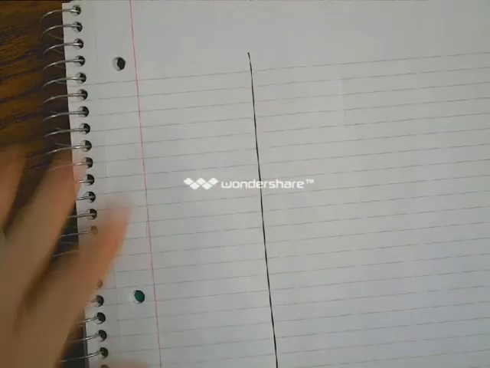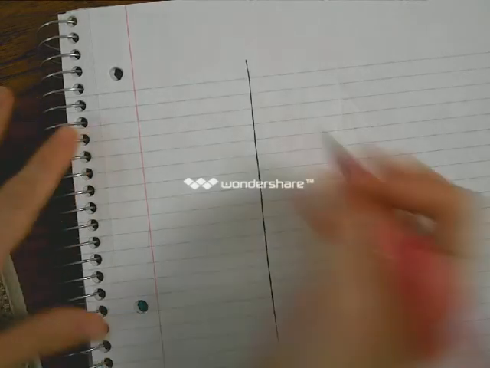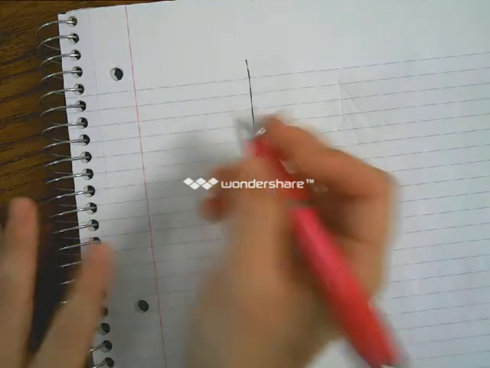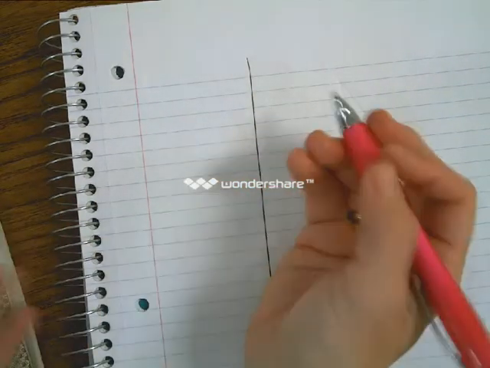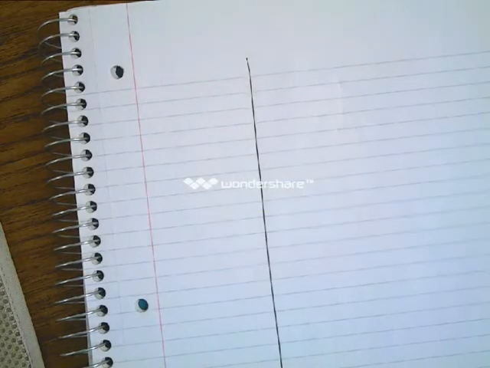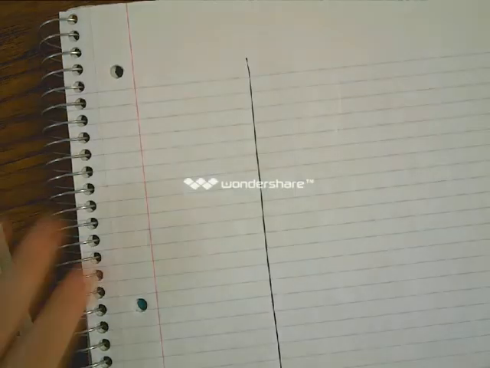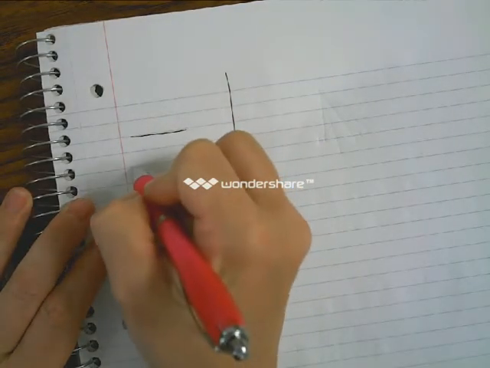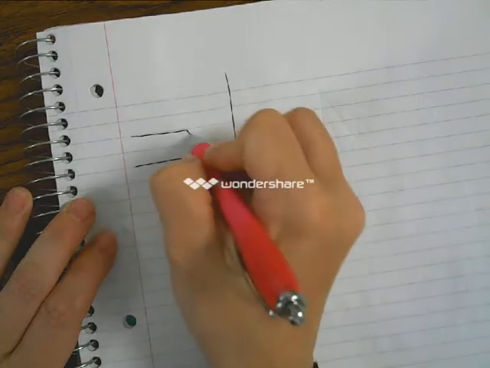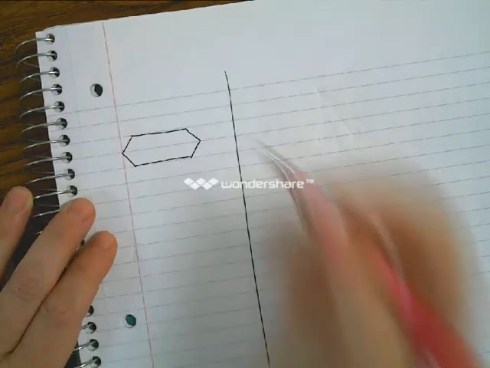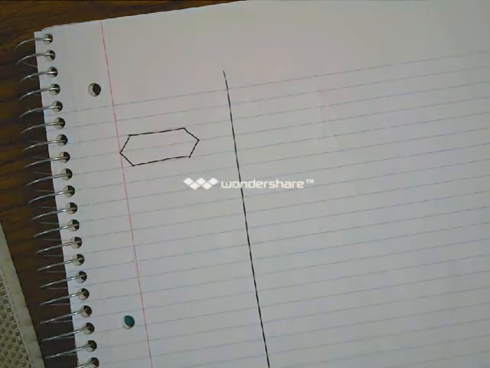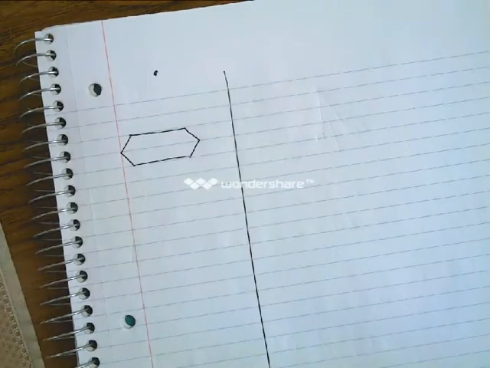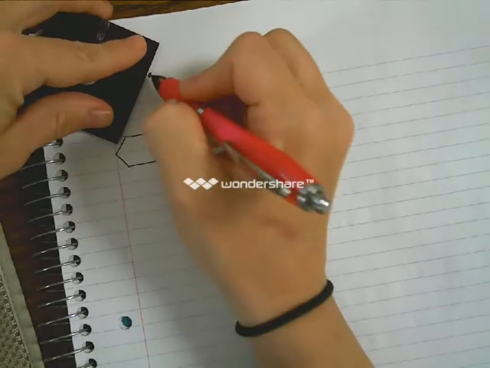The easiest thing to do is to draw a line there, drop down 2, draw a line, connect them here, and connect them here. So it's kind of like a hexagon that's been squished down flat. Then again, put a point at the top. Connect all the sides. Alright, so that's my hexagonal pyramid.